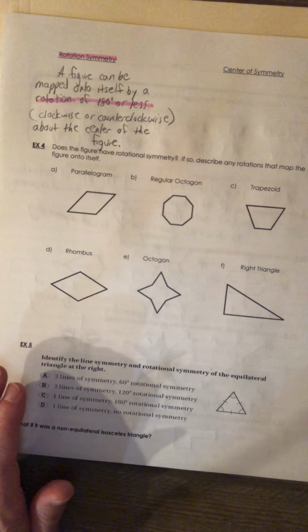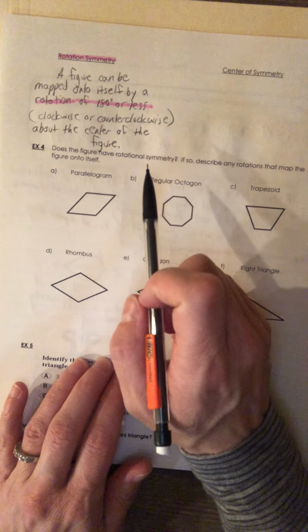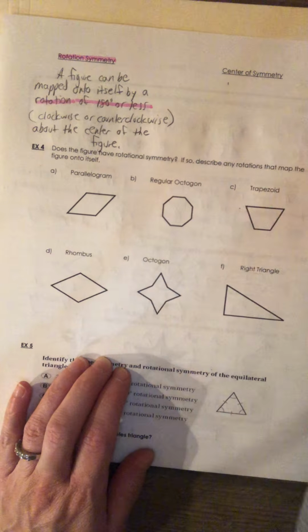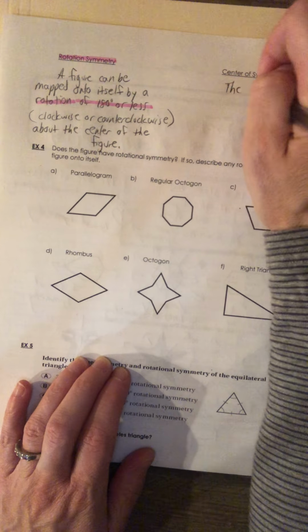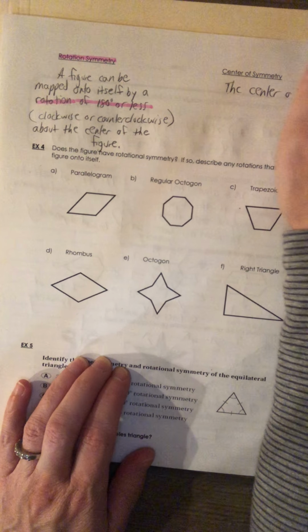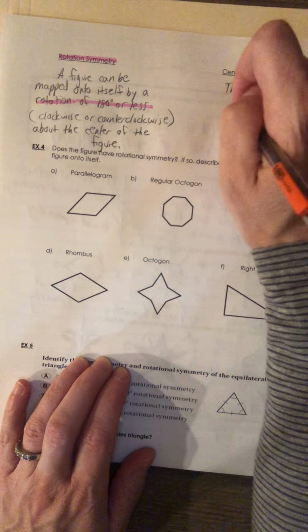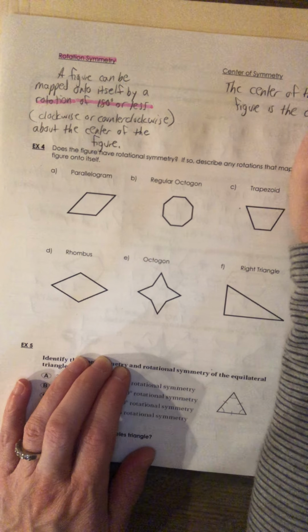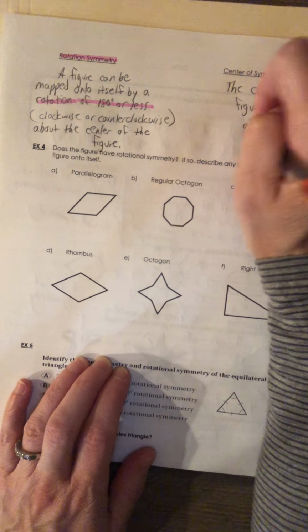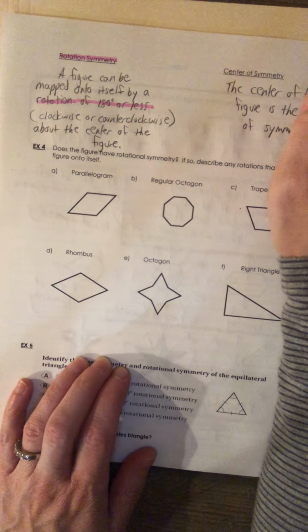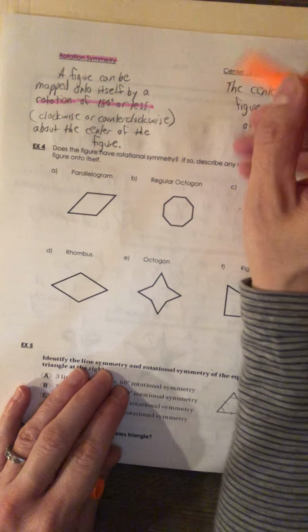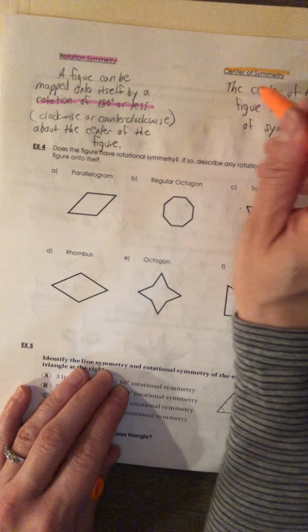Now, the center of symmetry is that point. So the center of the figure is the center of symmetry. All right, guys, the center of symmetry is the center of that figure.